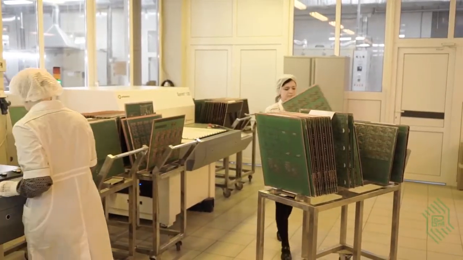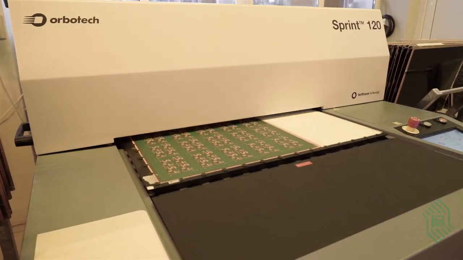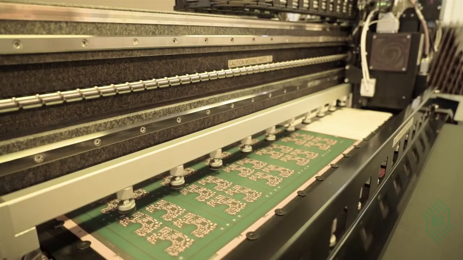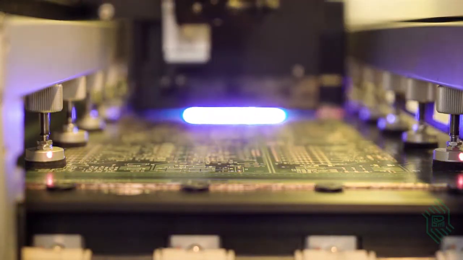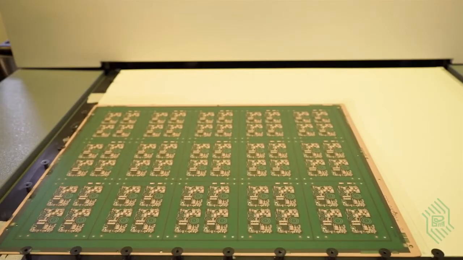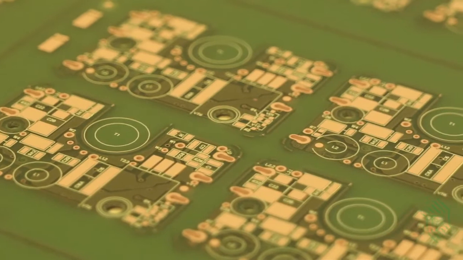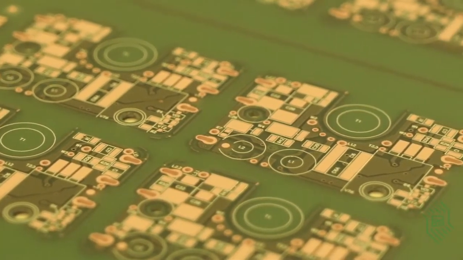To identify the components for assembling PCBs produced, there is legend printing. The image is formed by ink droplets hardened by UV light. After the quality control inspection, the panels are transferred to the surface finish application area.